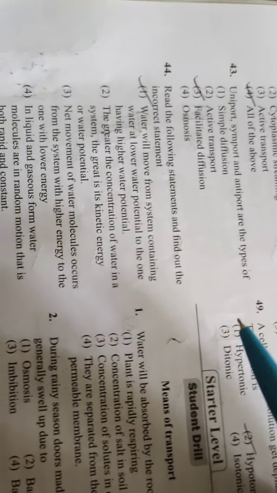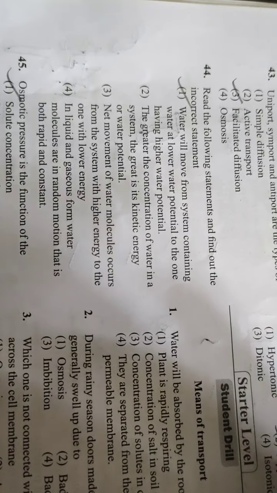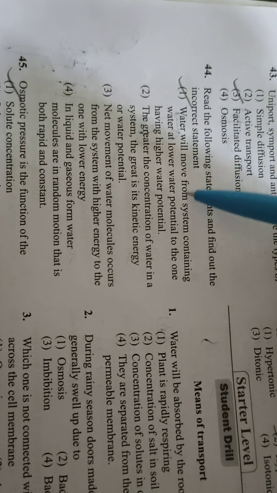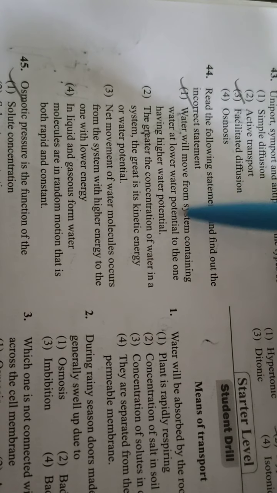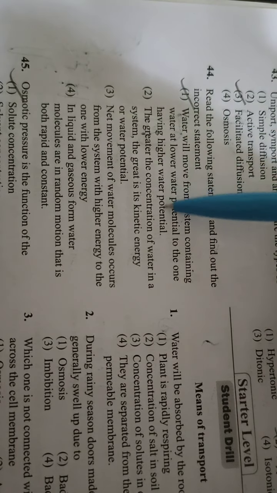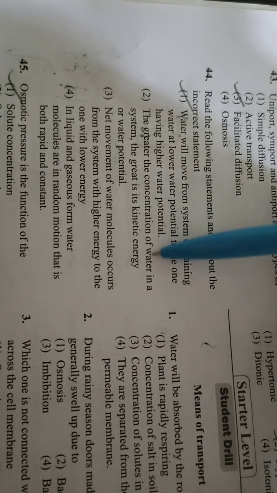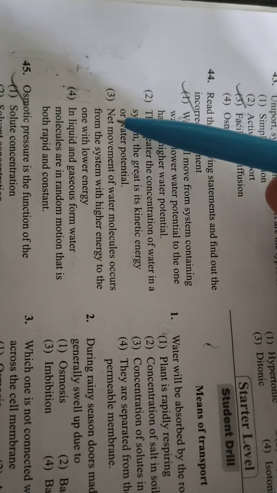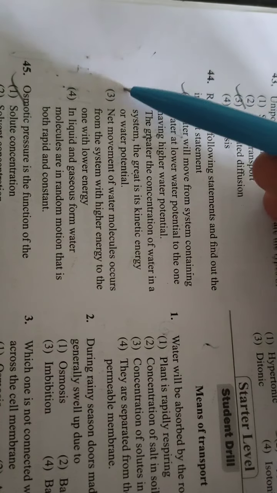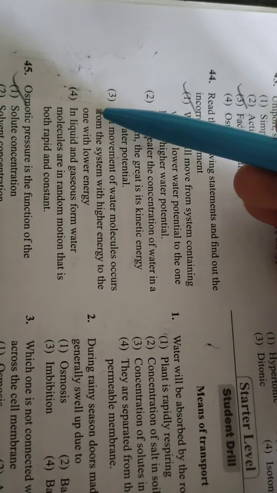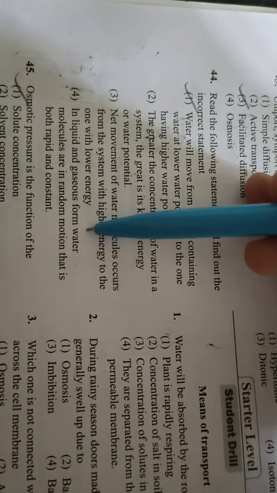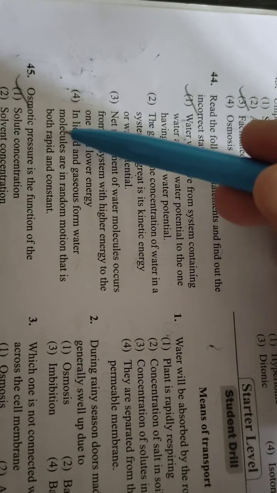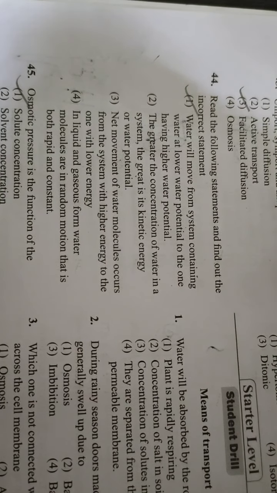Read the following statements and find out the incorrect statement. Option 1, water will move from system containing water at lower water potential to the one having higher water potential. 2, the greater the concentration of water in a system, greater is its kinetic energy or water potential. 3, net movement of water molecules occurs from the system with higher energy towards the system with lower energy. And fourth one, in liquid and gaseous form, water molecules are in random motion that is both rapid and constant. So which is the incorrect statement?